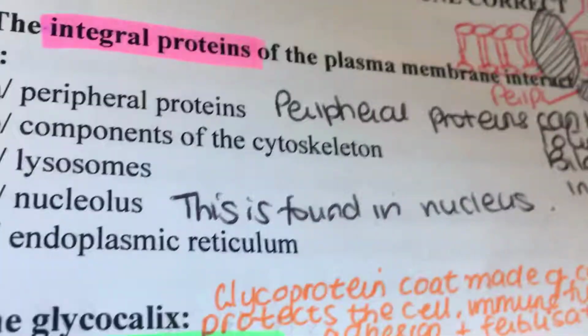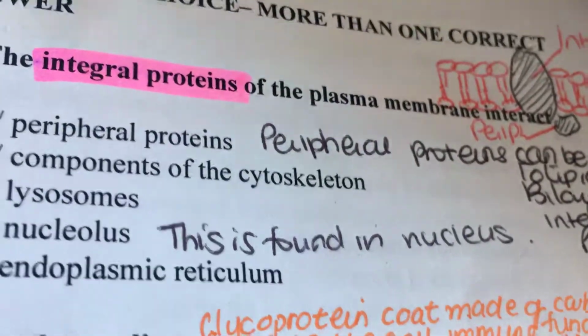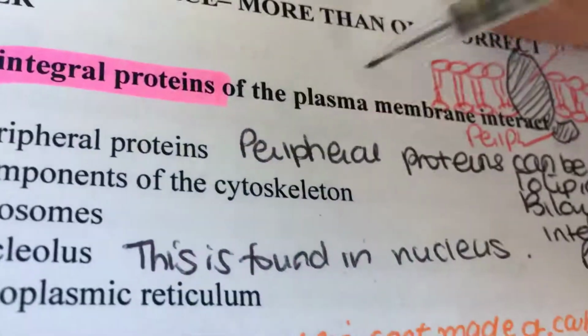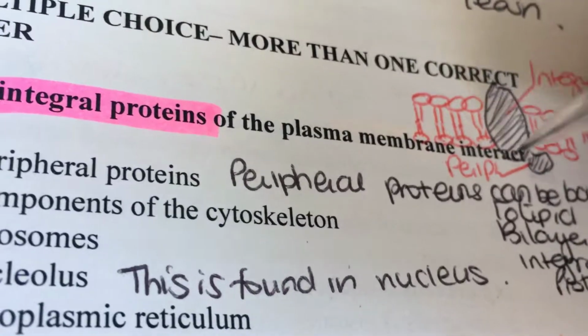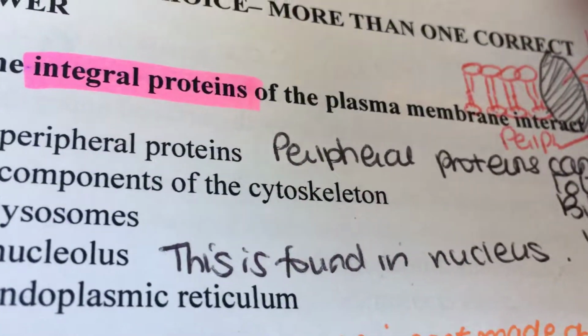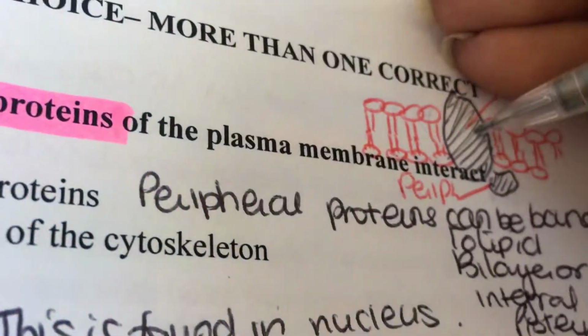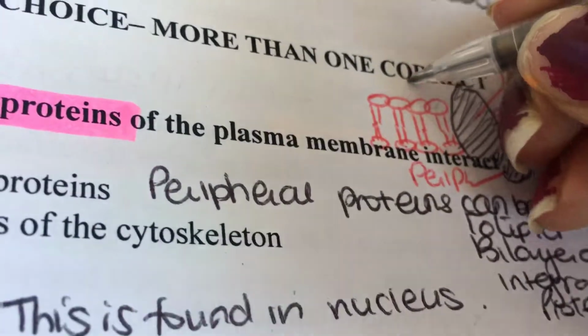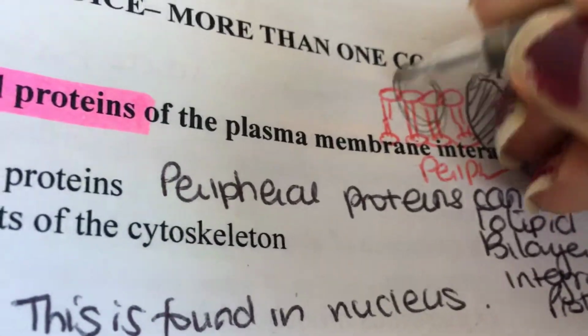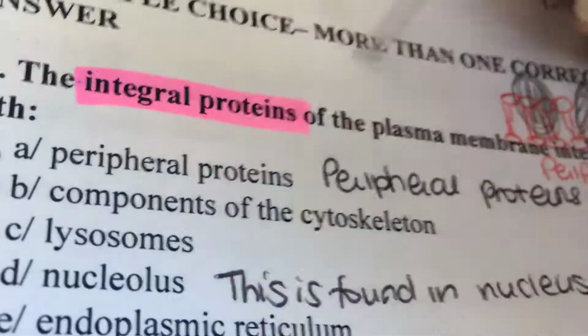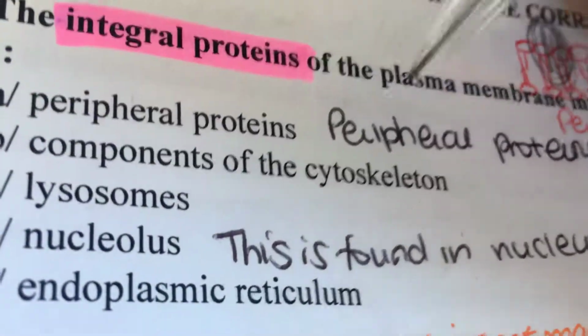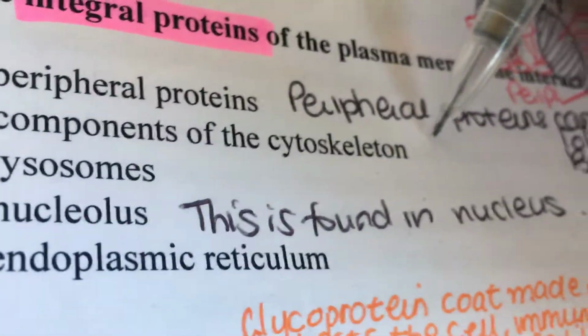Okay, so going through the multiple choice questions for the cytology topic: the integral proteins of the plasma membrane interact with... Remember that the integral proteins are what make up the lipid bilayer. They are always found on the periphery, like the peripheral proteins, but these are more common than peripheral proteins. Here you can see an integral protein which looks a bit like transmembrane, ignore that, but the integral protein is usually basically on the side like this. And what I've tried to show here is a peripheral protein bound to the integral protein. Therefore, the integral protein does interact with peripheral proteins and it interacts with components of the cytoskeleton.